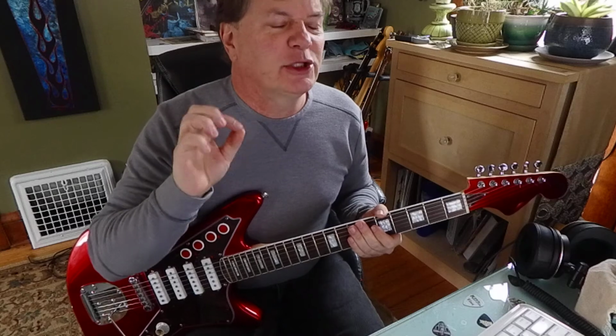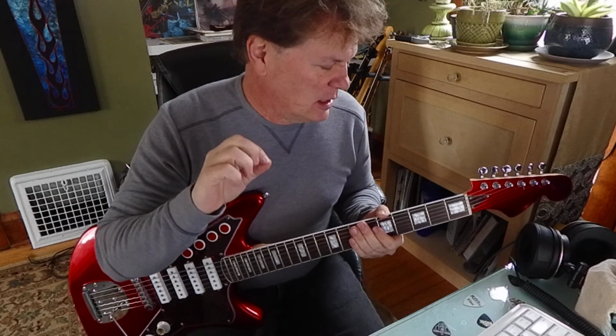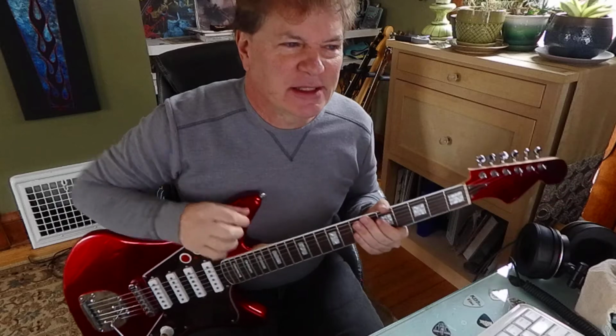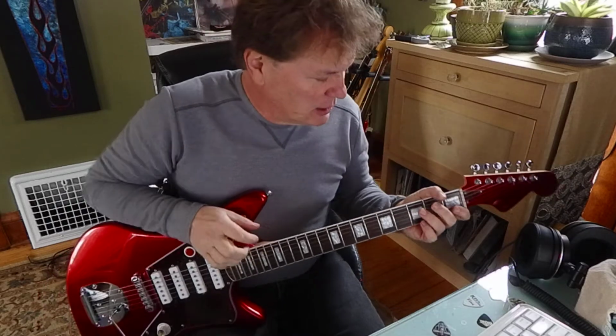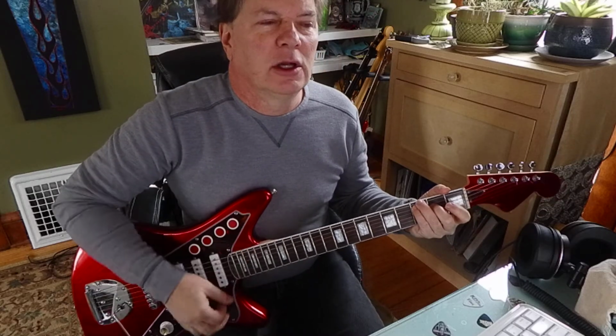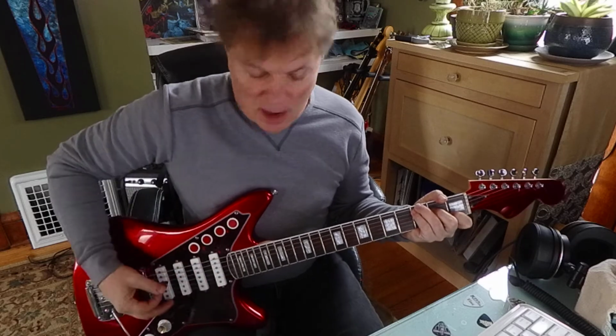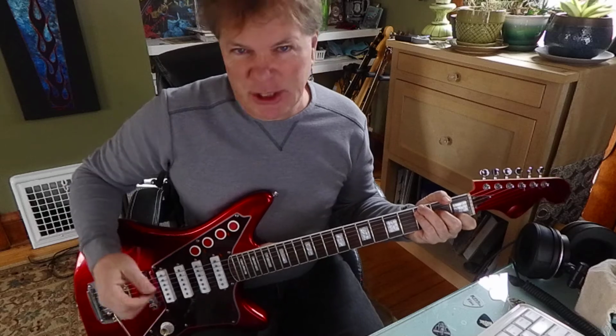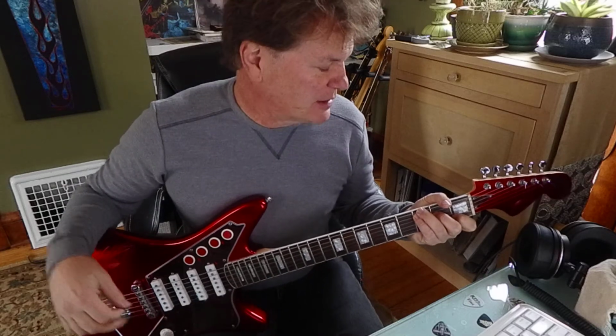We're going to do a 1, 2, 5. The 2 in the key of C is a D, and we have to make it a minor. It's one of the relative minors. So a 1, 2, and a 5, back to 1. Really common. C, D minor, G, or G7, back to C.